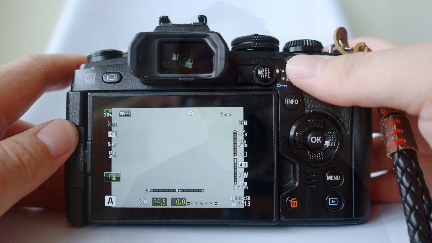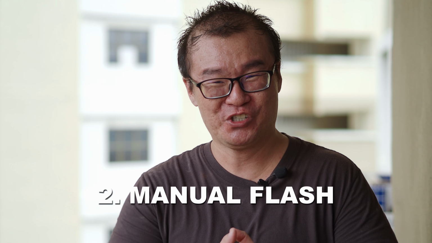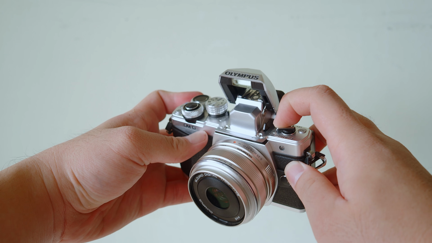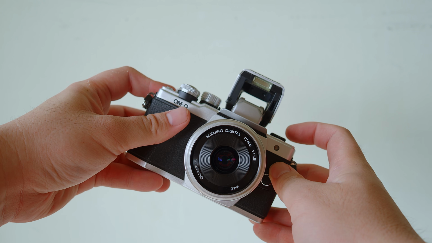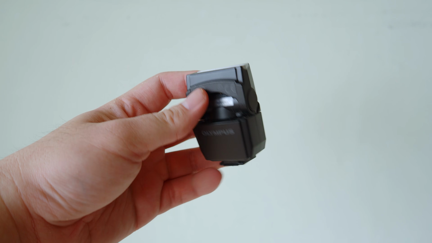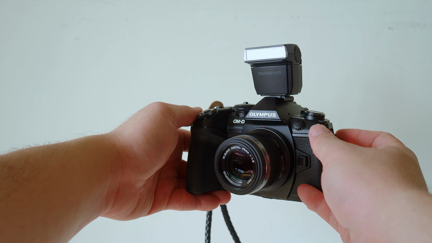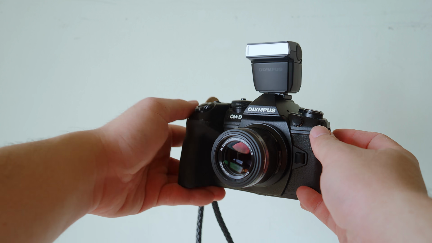Tip number 2, manual flash control. If you are using the Olympus OM-D EM10 series, the camera comes with a built-in flash. If you are using other cameras such as the EM1 Mark II, EM5 Mark III, then the cameras come with an attachment flash such as the FL-LM3. All these flashes can be controlled manually, and here is how you can do it.